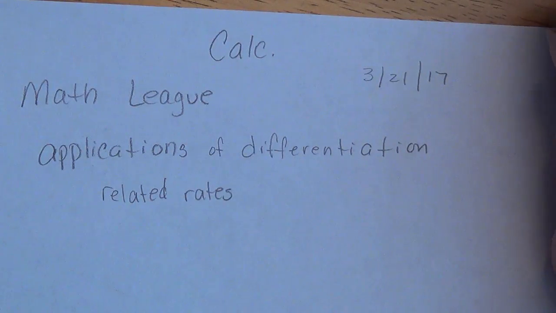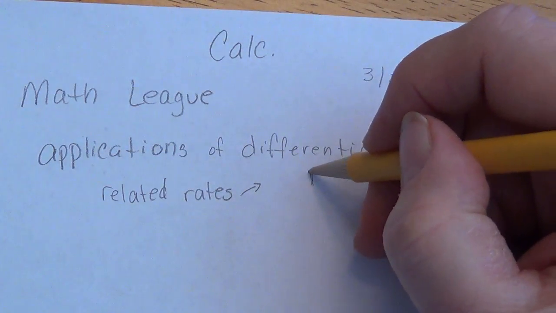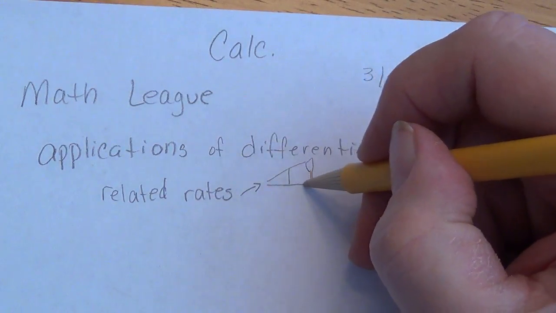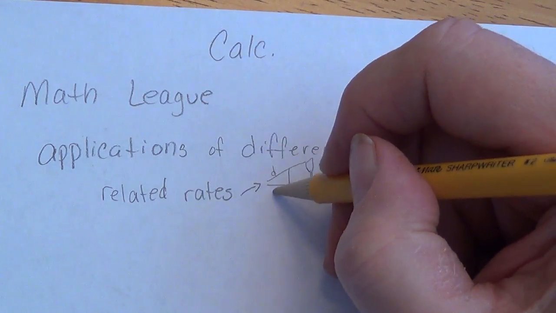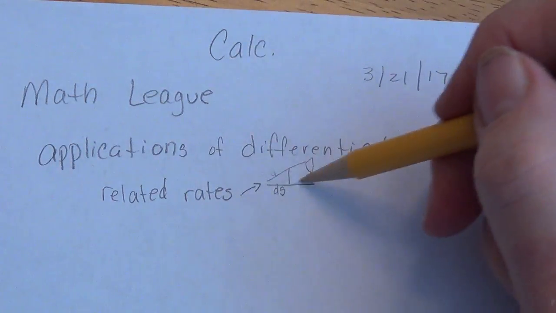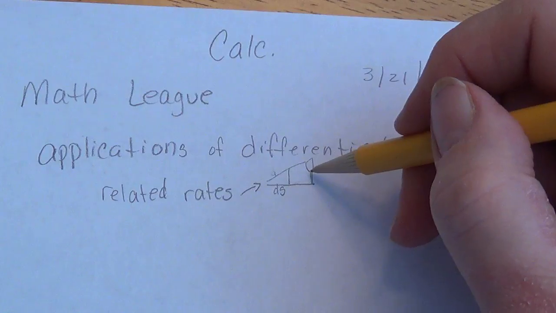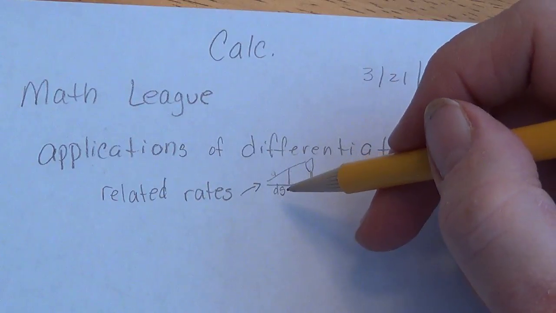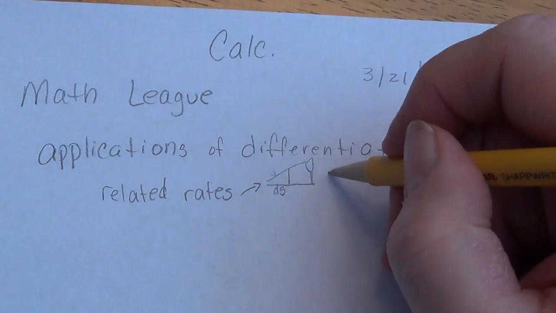There's basically four basic ones, and the one is the lamppost one. If a guy is so tall and he's walking toward a lamppost that's so tall, what is the change in his shadow? So the length of the shadow would be, the change in shadow is right there. It'll ask something like, if he's walking at a certain velocity either toward or away from the lamppost, at what rate is the shadow changing at time equals 5 seconds? Something like that. So there's the lamppost problem.